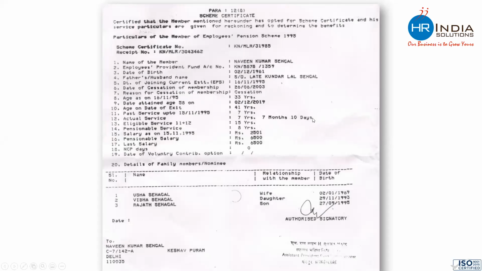See here, the service is not rounded off. If the service is 9.8 years, the person is not eligible. If you notice here, his actual service is 7 years, 7 months, and 10 days. It should be exactly 10 years only, and only then is the person eligible for the monthly pension. And then we have nominee details here at the bottom.